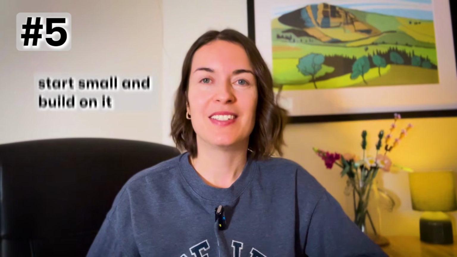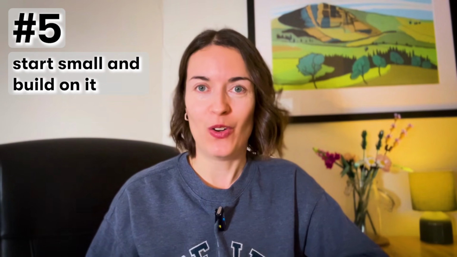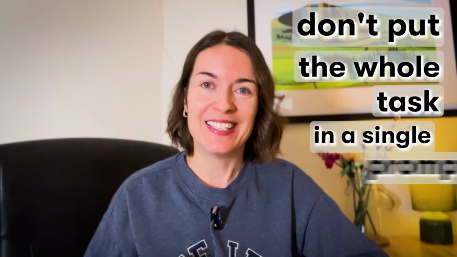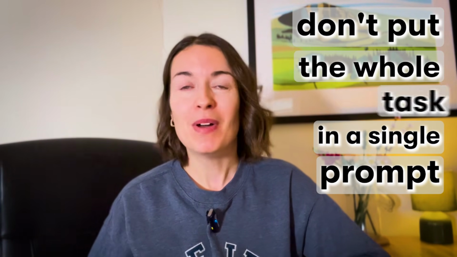Tip number 5, start small and build on it. ChatGPT is great and it can really help you with some really big problems or tasks, but don't ask everything at once. What I mean by that is don't put the whole task in a single prompt. You will get much better results if you start small and then build on it step by step.